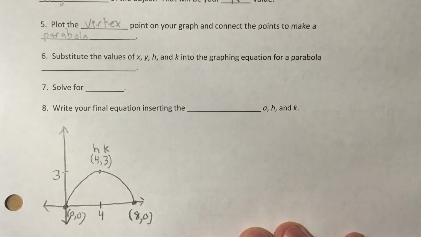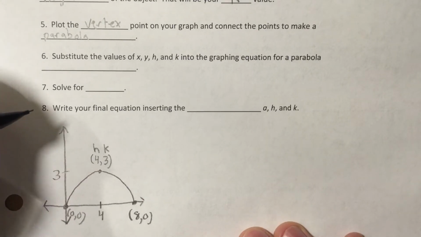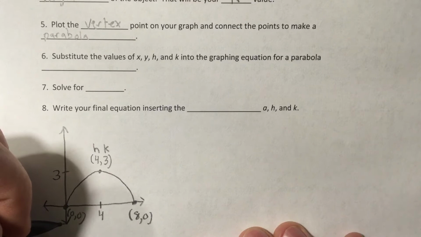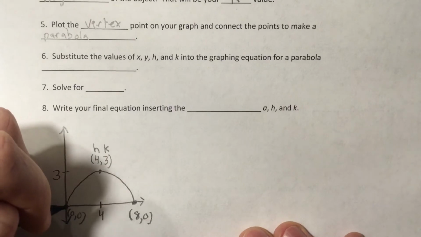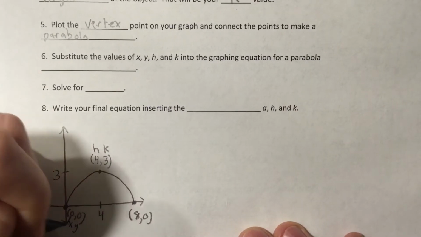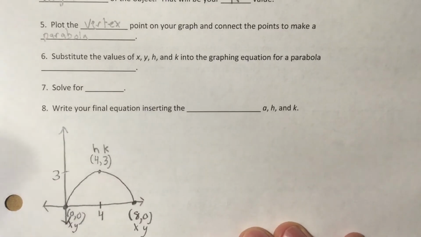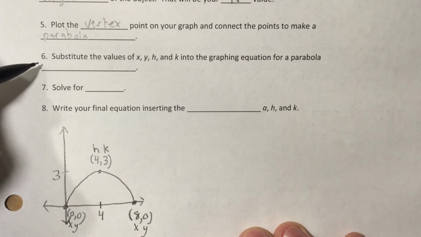Step 6. Now that we have this, we are also going to label one of these other points as x and y. So the 0, 0 and the 8, 0 are just regular points on the graph. So I'm going to call them x, y. Now that we have that, we're going to substitute the values of x, y, h, and k into the graphing equation for a parabola.